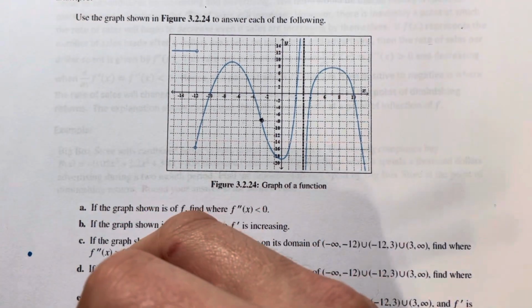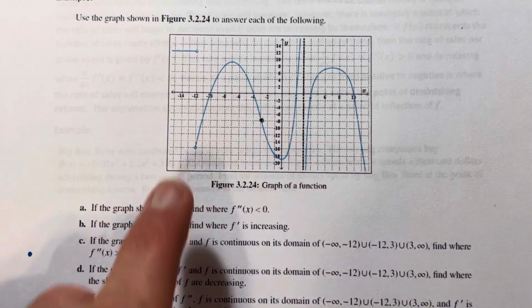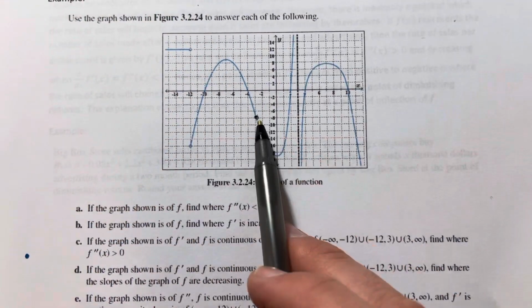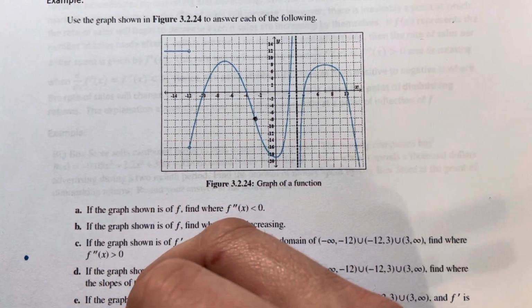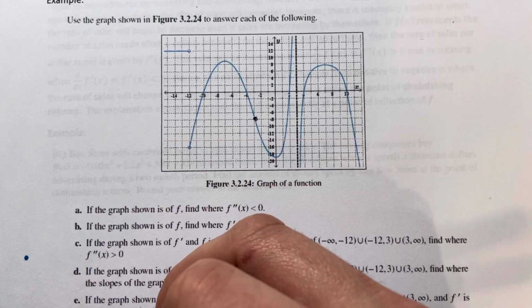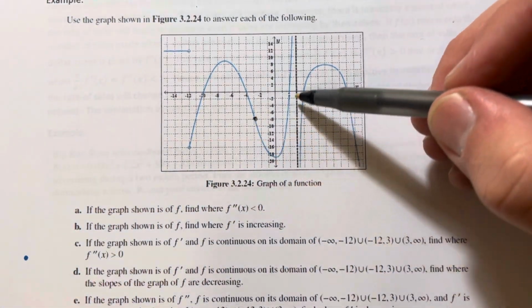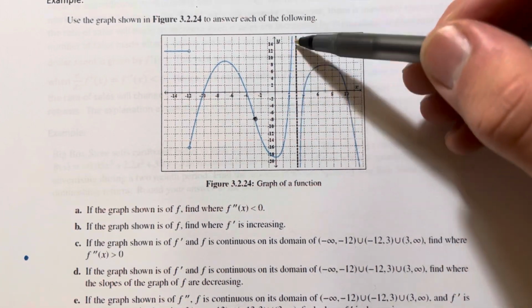So for part A, I'm going to say that the first interval on which we have concave down part of our graph goes from here to here, which is -12 to -3. So I'm going to put that as one of my intervals, -12 to -3. Then we appear to be concave up all the way to here where we approach this vertical asymptote.